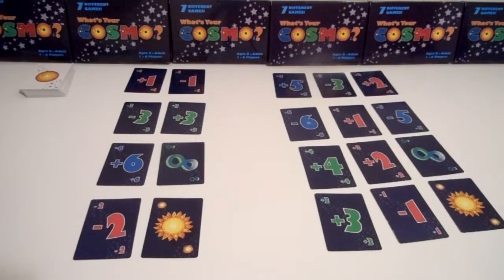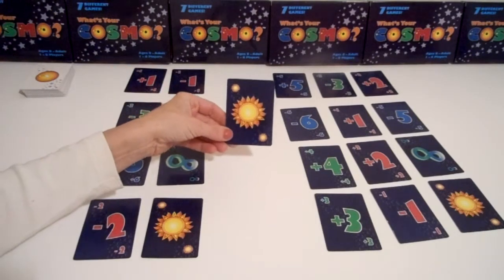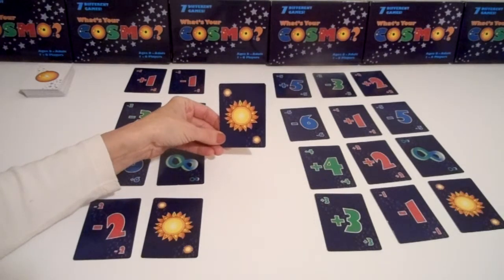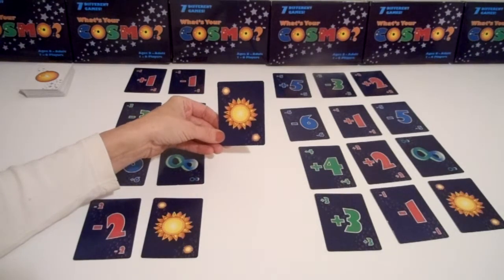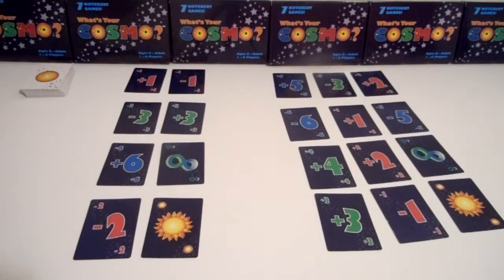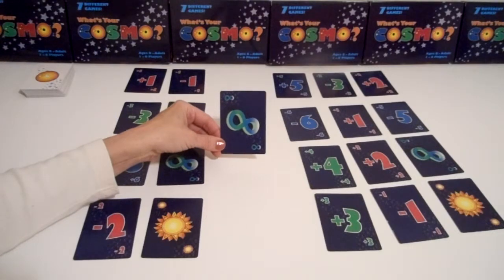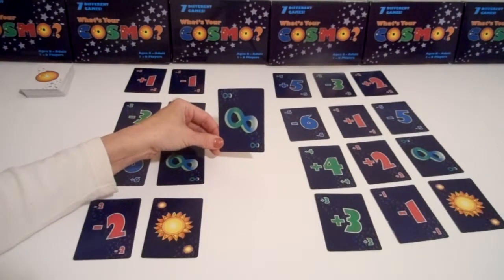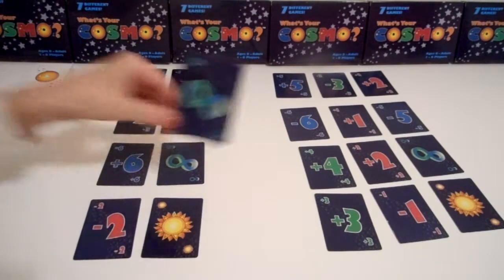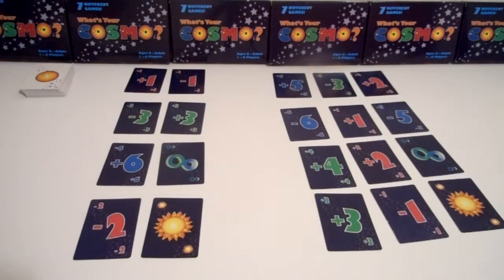Just to review, the Cosmo deck has two wild cards. The first wild card is a sun. It can be a plus or minus 1 to 5. And the other wild card is an infinity card, and that could be plus or minus 6. EQ is a math game where all the players are trying to get rid of their cards as fast as possible by playing three-part equations or canceling number cards.